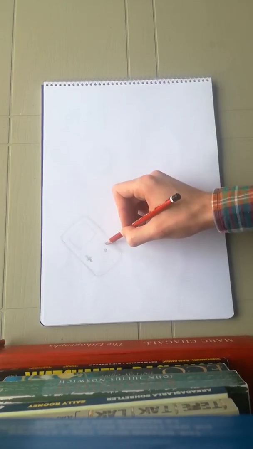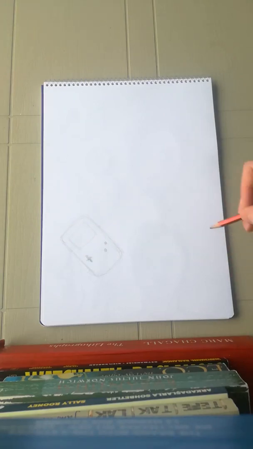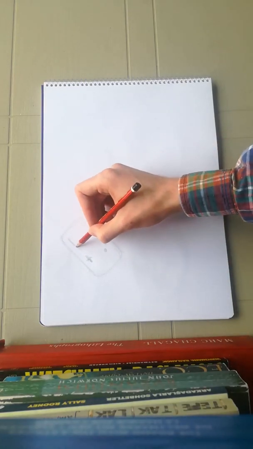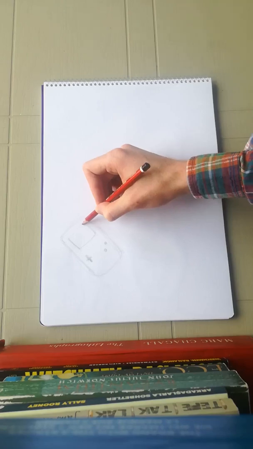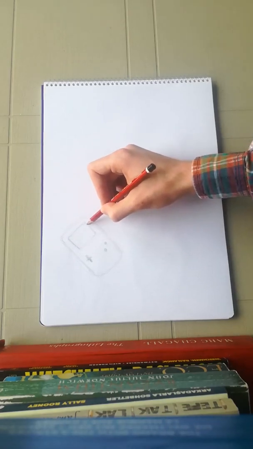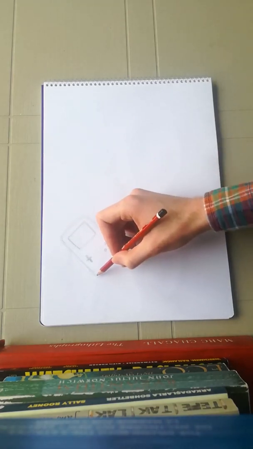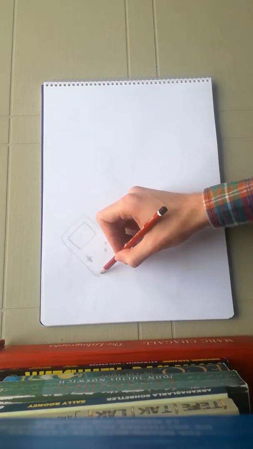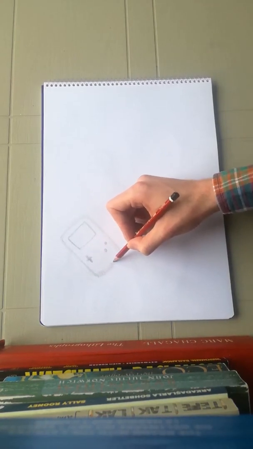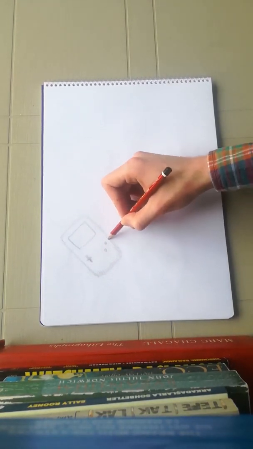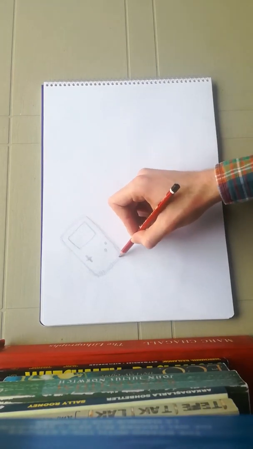Okay, I'm quite happy with that at this point. Might just make that a little bit darker so you guys can see. And then if you really want to, you can just start to add the shading that you can see. But it doesn't need to be really, really detailed at this point.